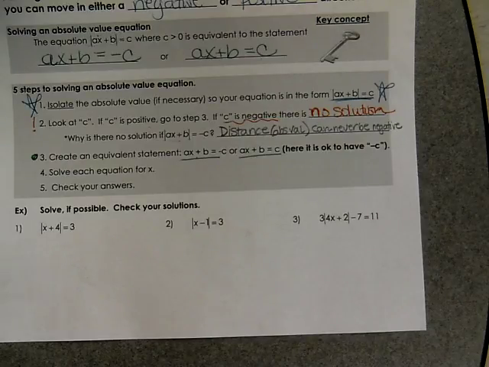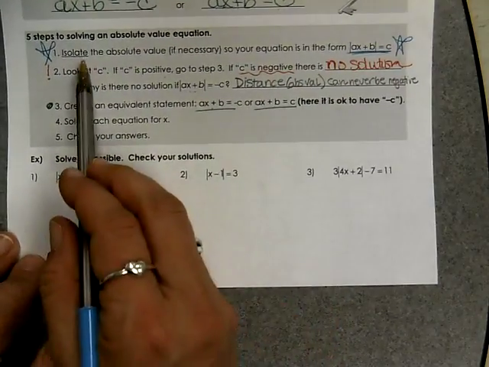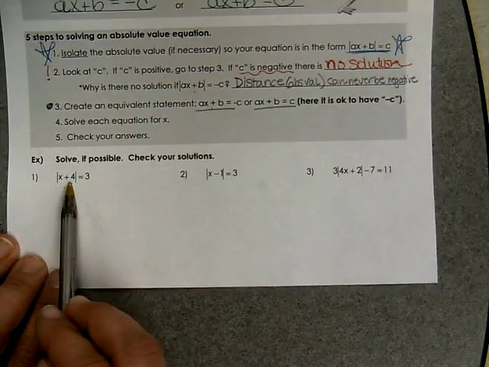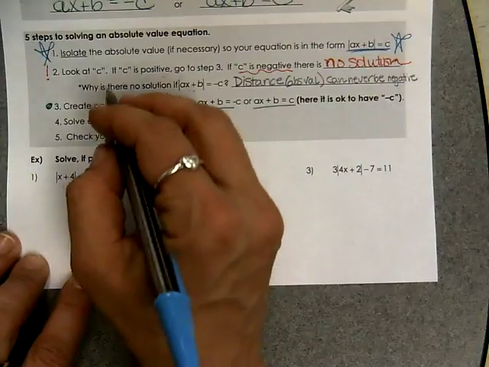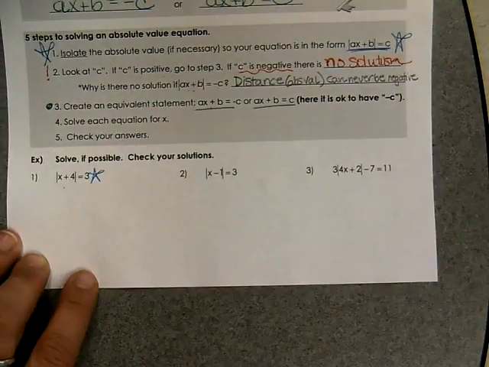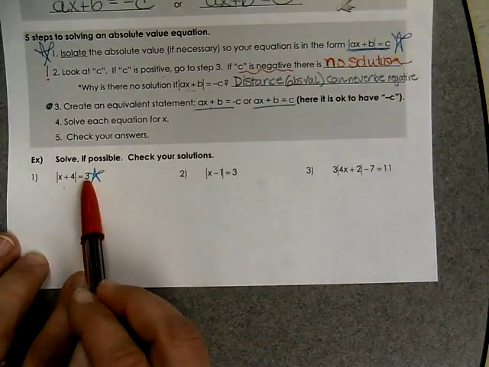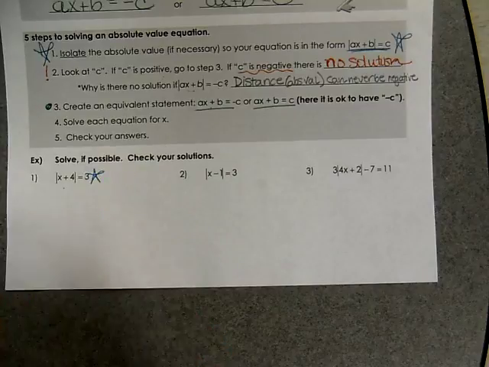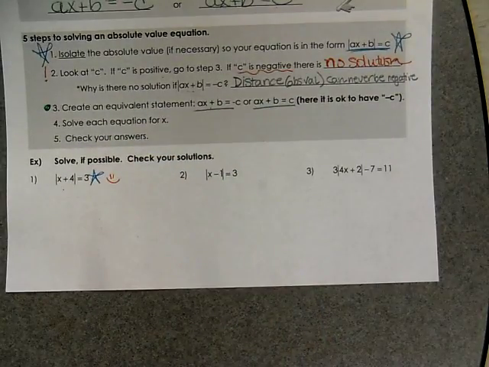So let's try that in example 1. Example 1 says to solve if possible. Well, first, let's isolate the absolute value. There's nothing on the left, nothing on the right, so we are all set. That is good. So then let's look at C. C is positive. So we're able to rewrite this equation.